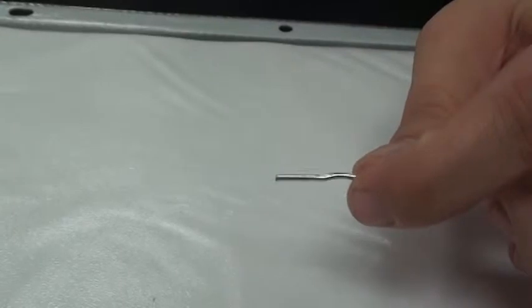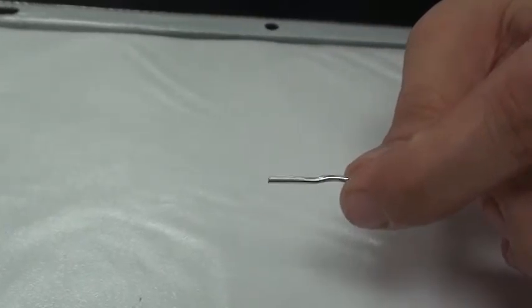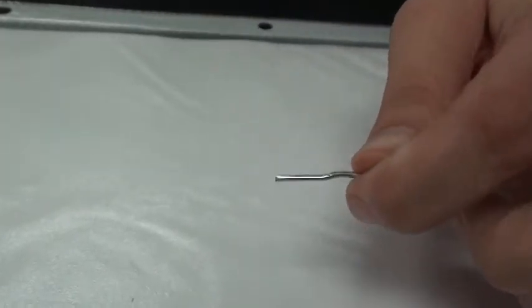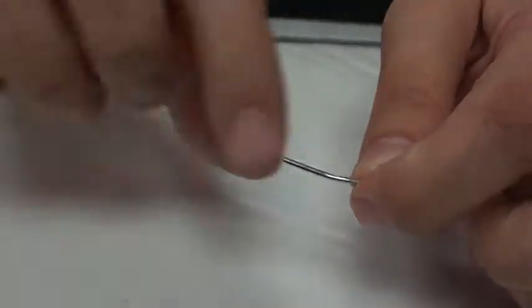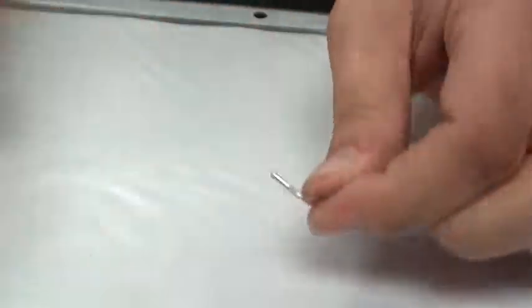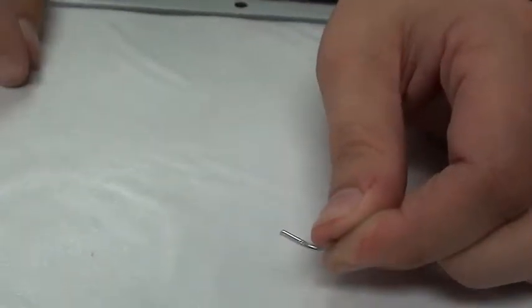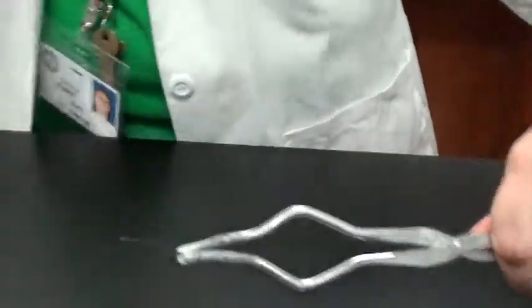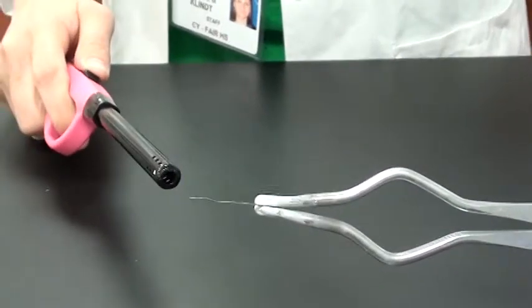And we want to look now at the piece of aluminum. The aluminum is cylindrical and it also is malleable. Okay. We are going to now apply heat through the use of a lighter. Apply a flame and see how they react.